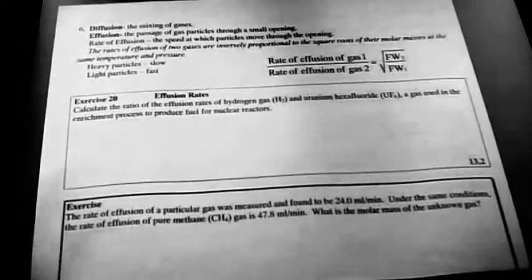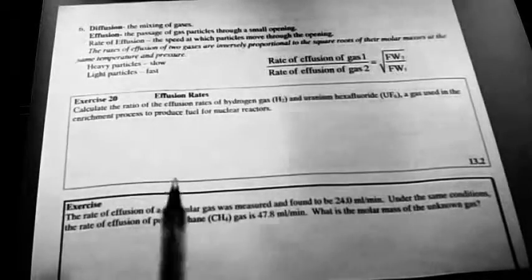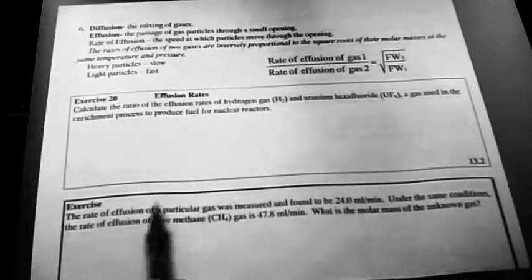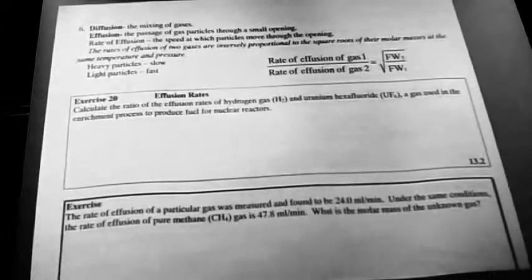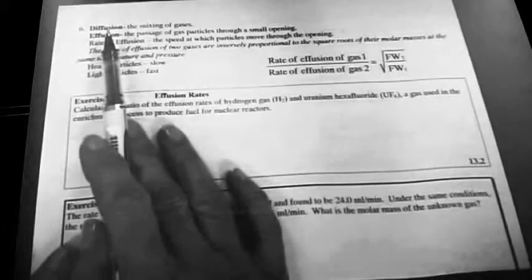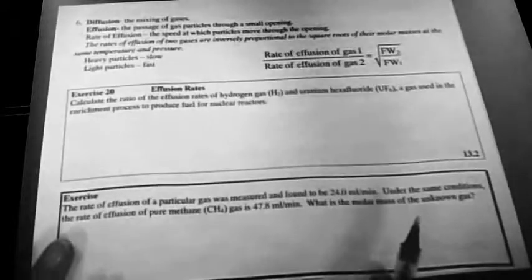Okay, moving on to diffusion and effusion. Is it U and then a subscript RMS? Yeah, it's actually mu, but U is a lot easier to format. Okay. Ladies and gentlemen, diffusion is the mixing of gases.